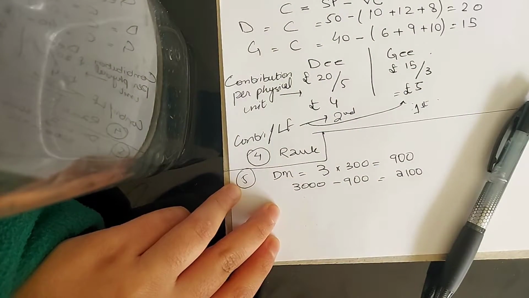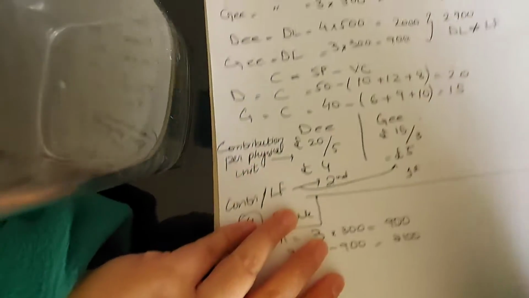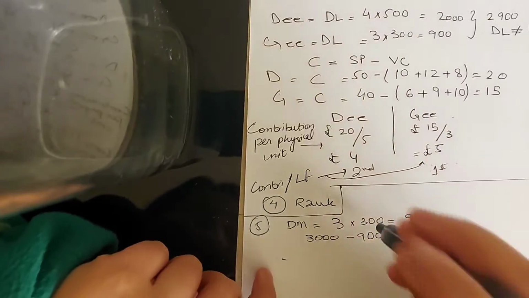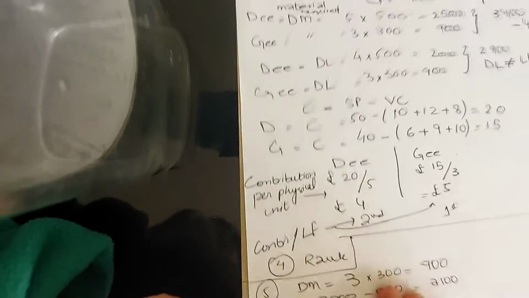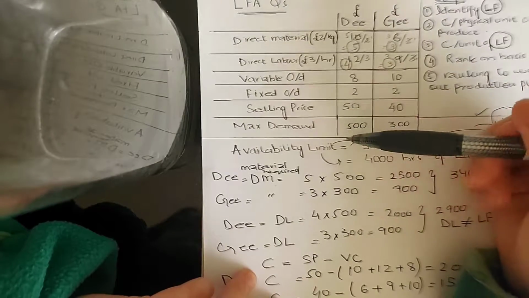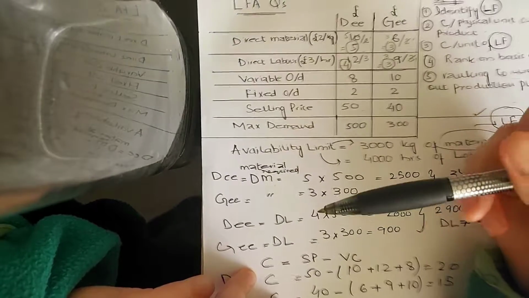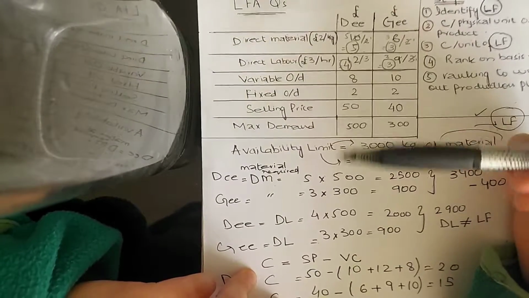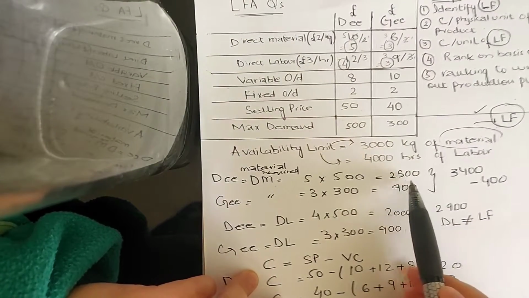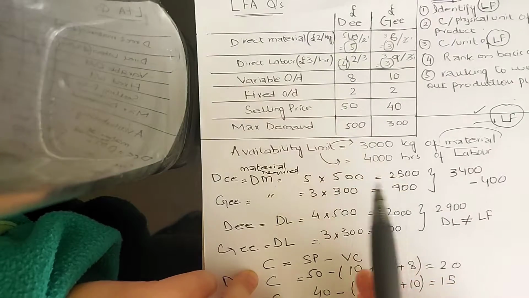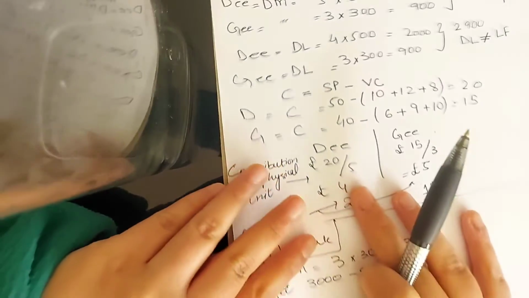That was for G because it was ranked first. But for D, we can see that the amount required is actually 2500, and we only have 2100. So what will we do?